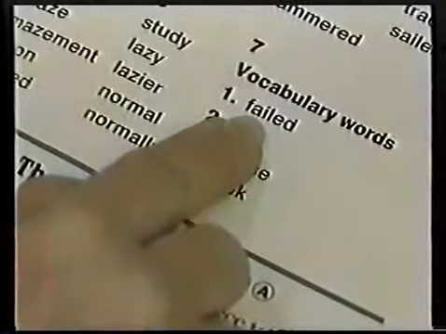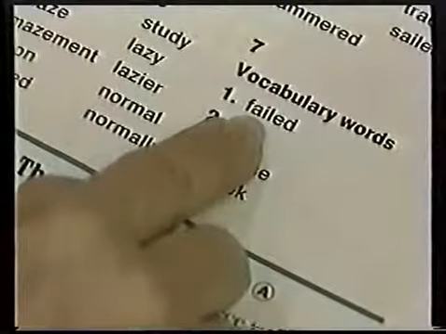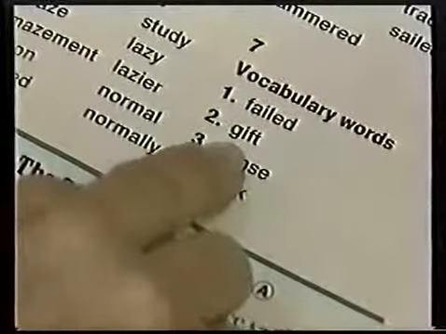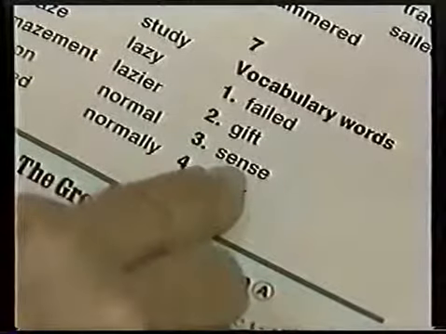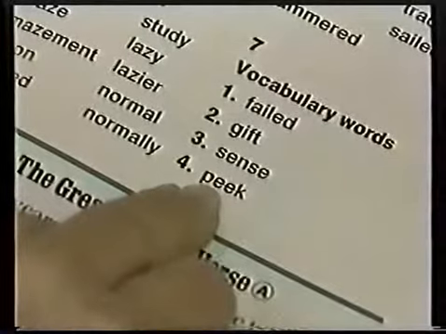Everybody, touch column 7. First you're going to read the words in the column, then we'll talk about what they mean. Touch under the first word. What word? Fail. Next word. What word? Gift. Next word. What word? Sense. Next word. What word? Peak. Good, reading those words. Now let's talk about what those words mean.